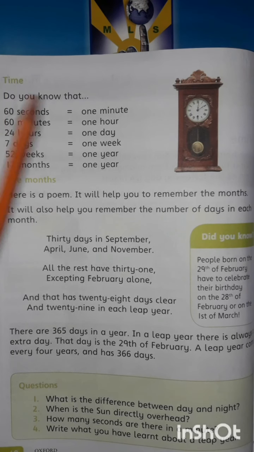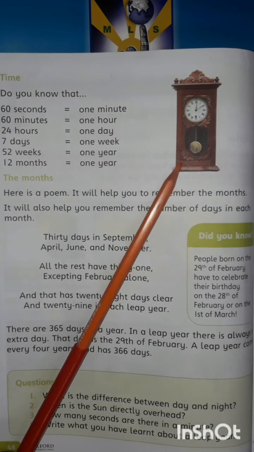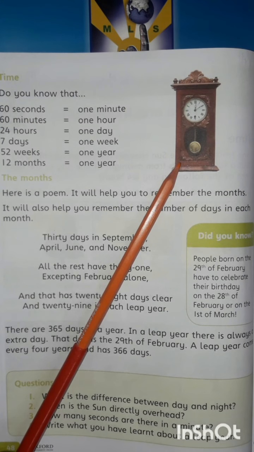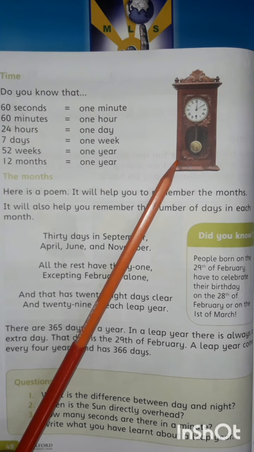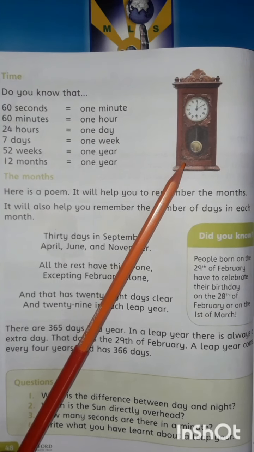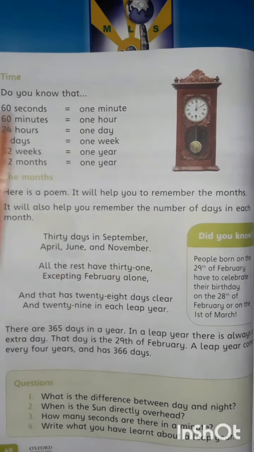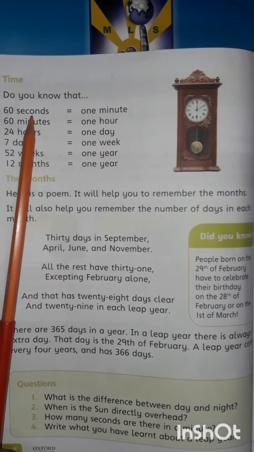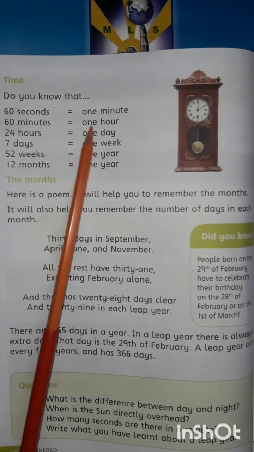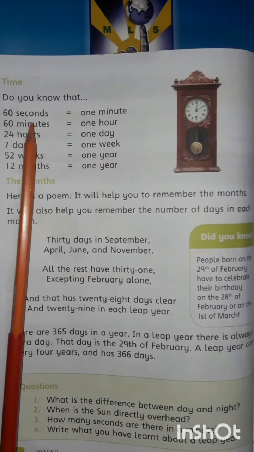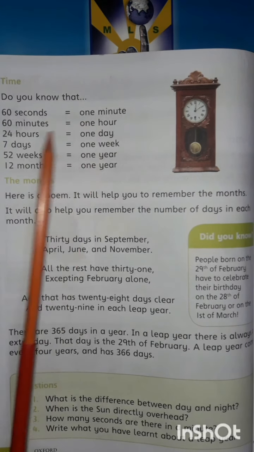Time, look at this clock. A clock tells us the time. You all must have a clock at home. Look at the clock. It has numbers on it. It tells us the time. Do you know that 60 seconds equals 1 minute? There are 60 seconds in 1 minute. 60 minutes is equal to 1 hour. There are 60 minutes in 1 hour.